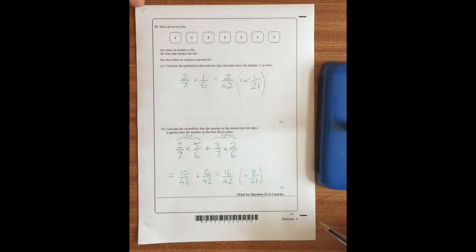Question 21. Here are 7 tiles. Jim takes at random a tile. He does not replace the tile. That's the important part. Jim then takes a random second tile. Calculate the probability that both the tiles Jim takes have the number 1 on them.